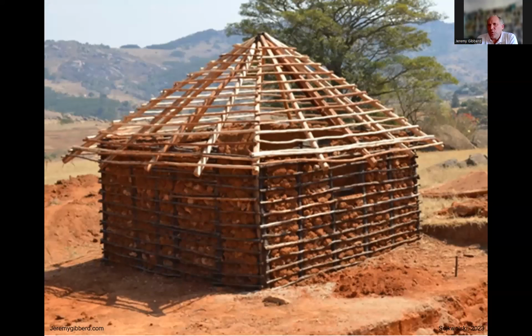Also a Swazi structure. So this is a lath and plaster type structure. So using poles, again, sourced locally, and then either using hard lumps of clay or stone in between the laths, and then that's plastered, and you get a very robust structure which uses local materials, and this would then be thatched, again using local grass.